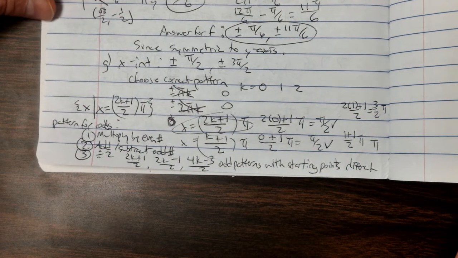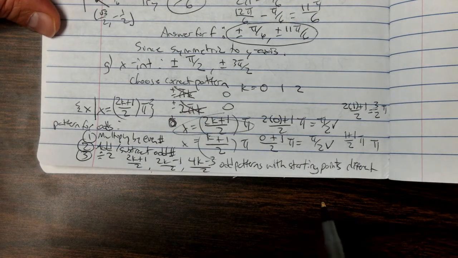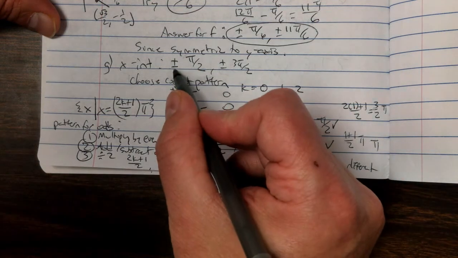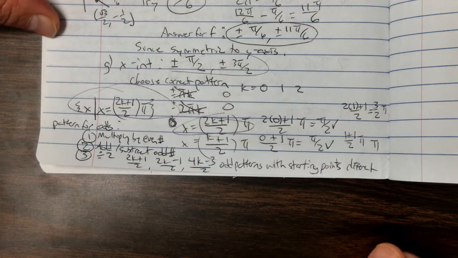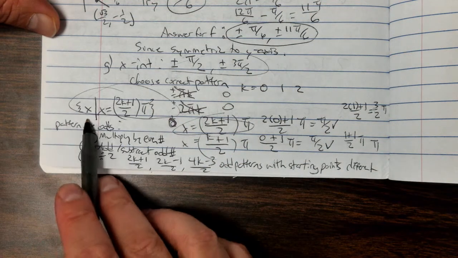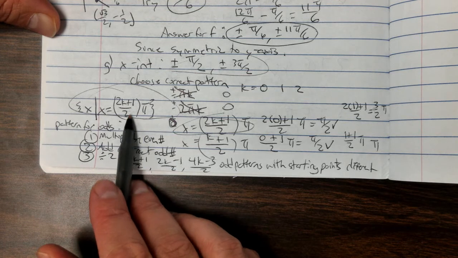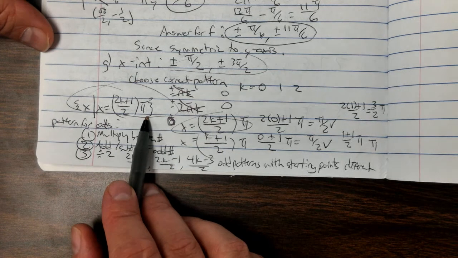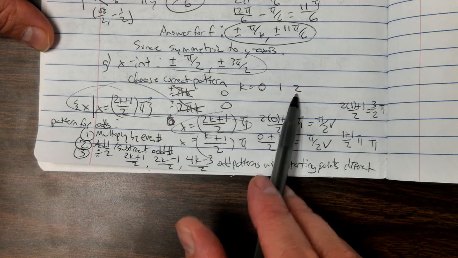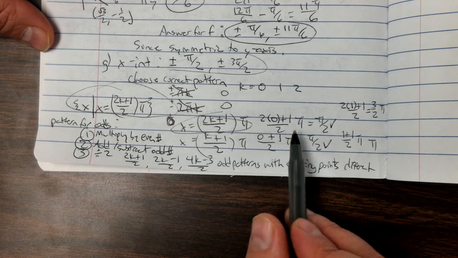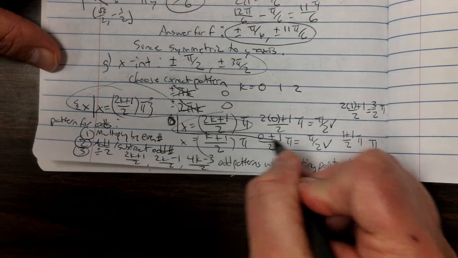Okay. So the main part to write would be this as well as the pattern. The set of all x's such that x is 2k plus 1 over 2 times pi. So again, plug in 0, 1, and 2 like we did here.